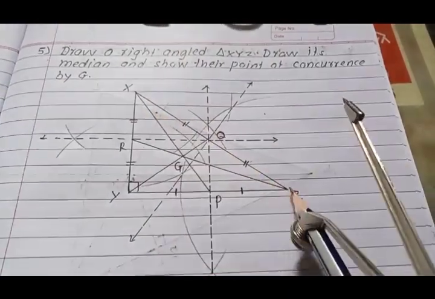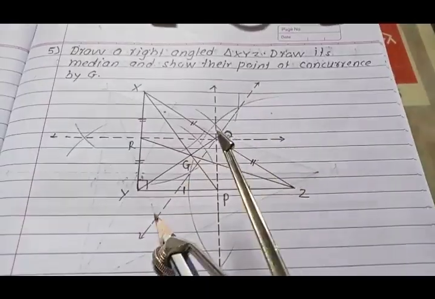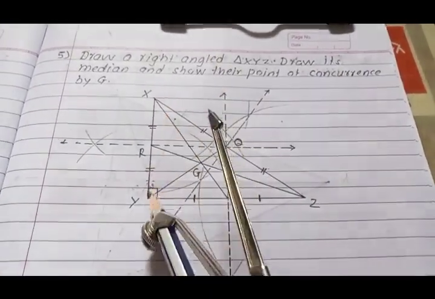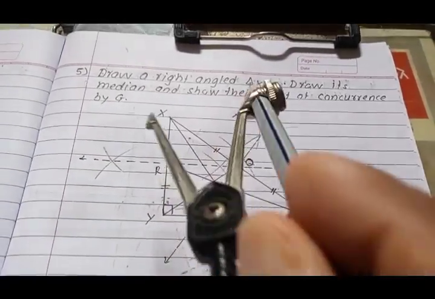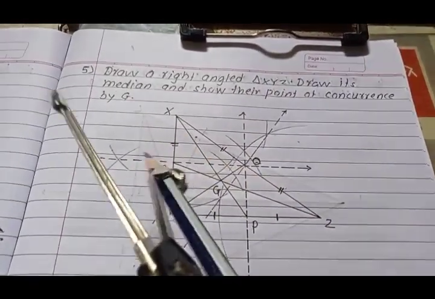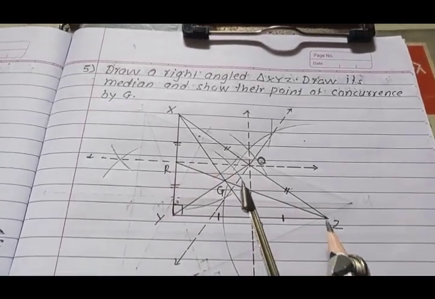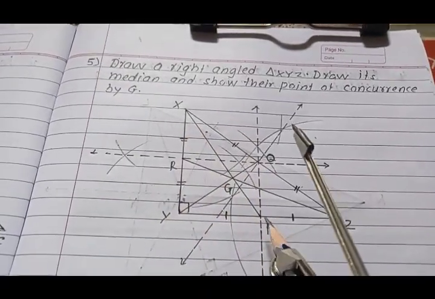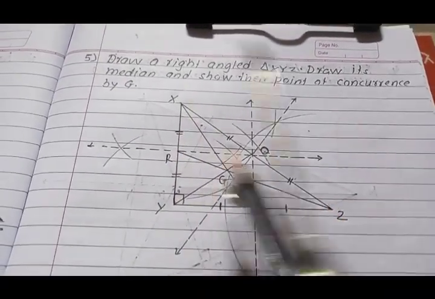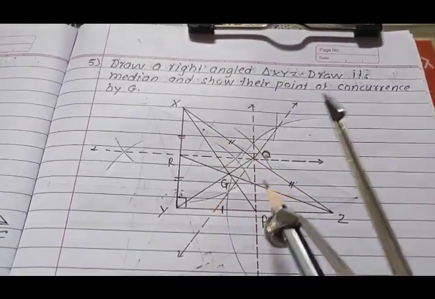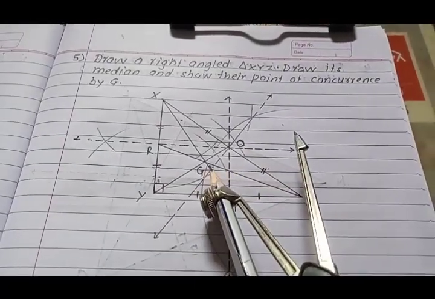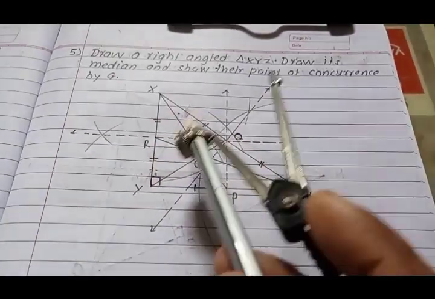Then the same for XY and XZ, draw arcs from here and join at point Q. Then from X and Y on both sides, join here R. Then ZR, YQ and XP are the medians. So G is the point of concurrence of the medians of triangle XYZ.